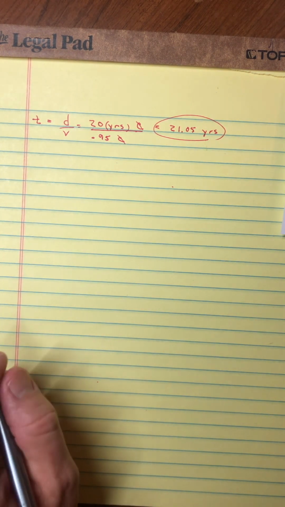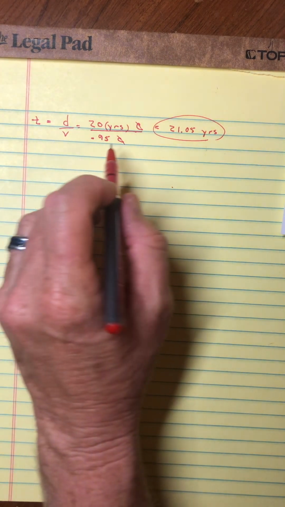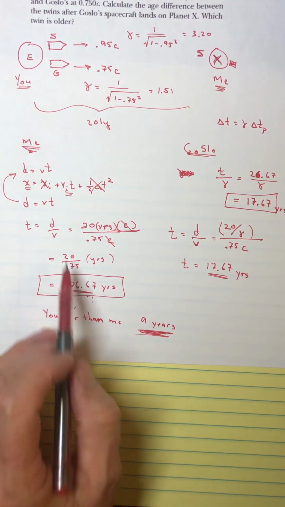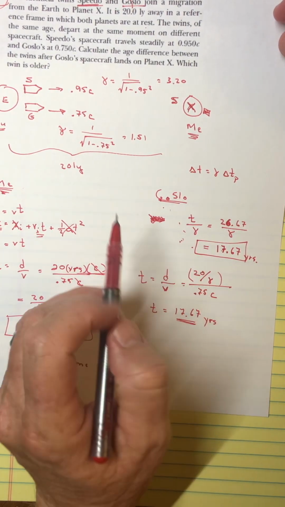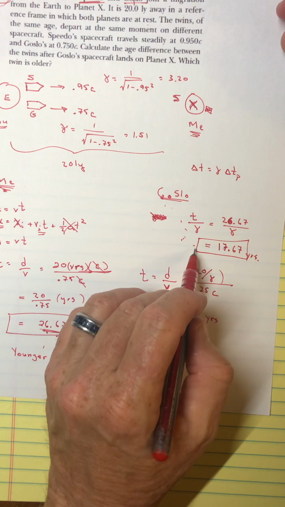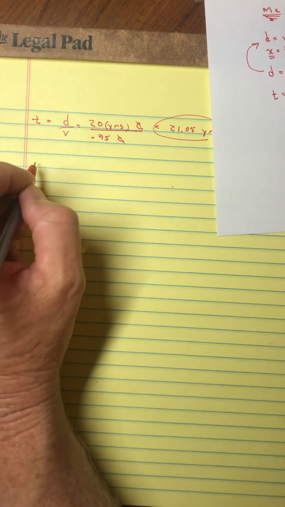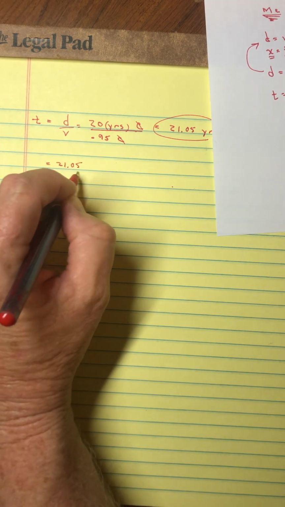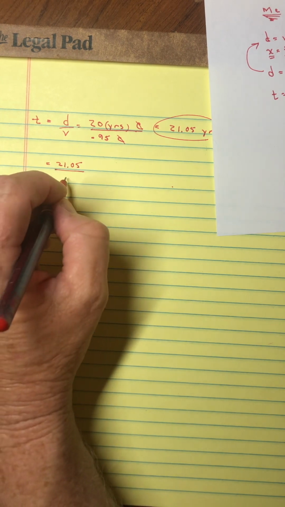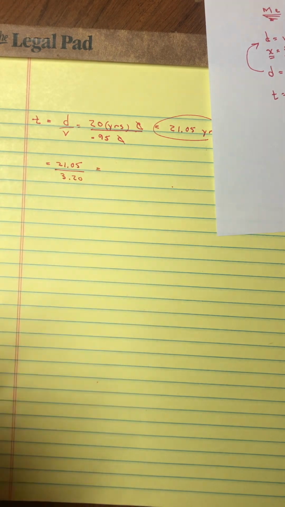Not sure if I should do that calculation first. I'll hold off on that one, because as long as I was in this groove here, like we did for Go Slow, I could figure out how much time is on my clock, but I could also figure out now how much older is Speedo. And so Speedo would look like this. We would take this time, this 21.05 years, while I was waiting for Speedo to get there, and I can divide that by the gamma factor for Speedo.